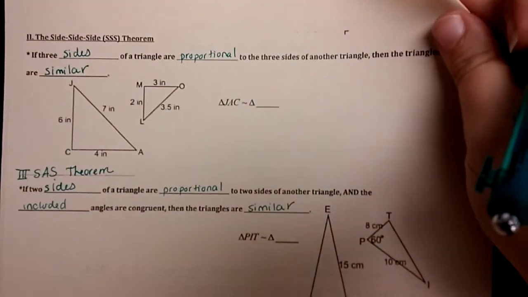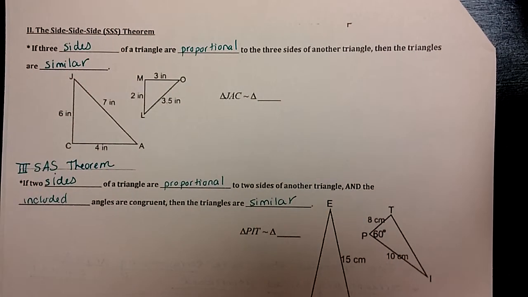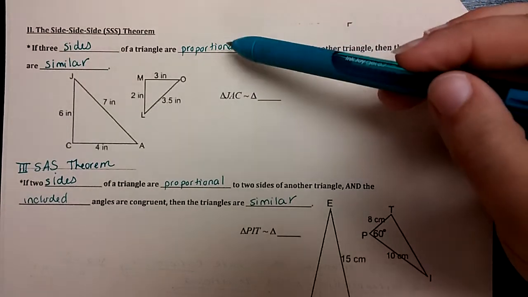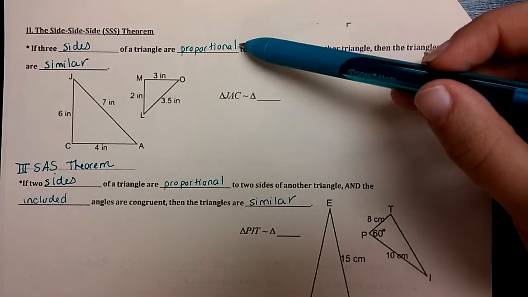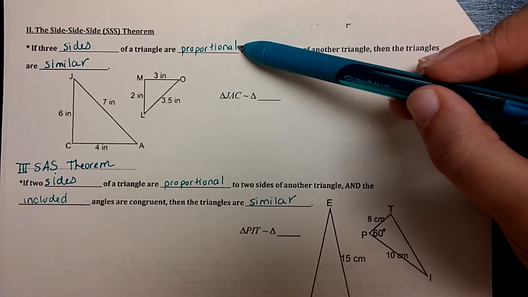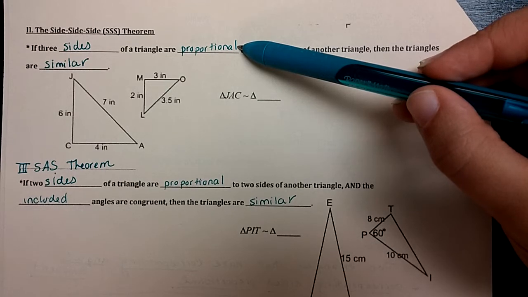The next theorem is called the side-side-side theorem. And it says if three sides of a triangle are proportional to three sides of another triangle, then the triangles are similar. So this is where we'll learn how to tell if sides are proportional. You have to compare the corresponding sides and see if you get the same ratio every time.